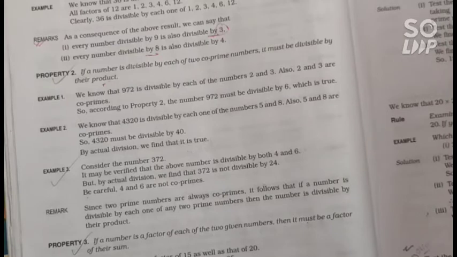Okay, so these are the properties of divisibility. So you have to remember these properties, and if you have any doubt in these 4 properties, I am discussing all the properties with some examples. So if you have any doubt, any queries in these properties, you can ask me. Okay, so let us proceed to the next topic.